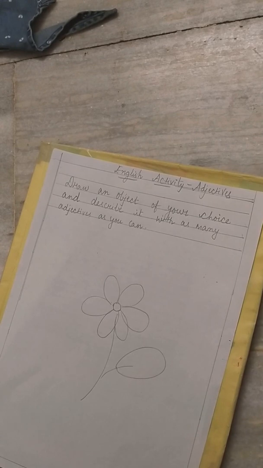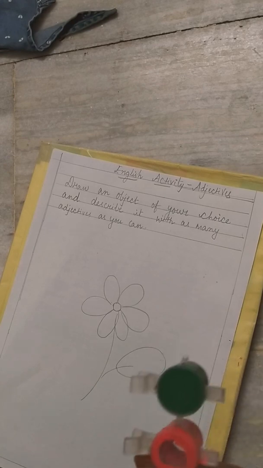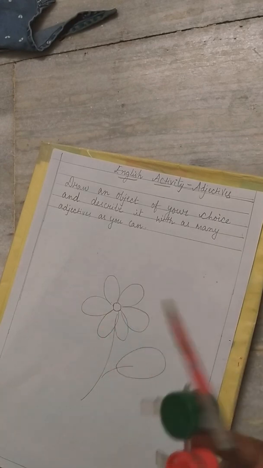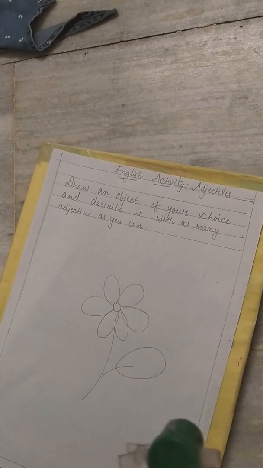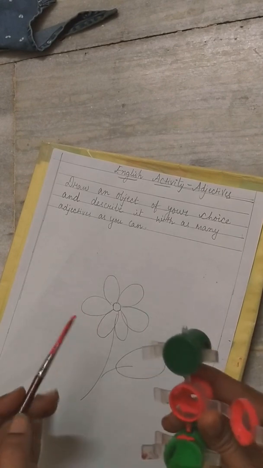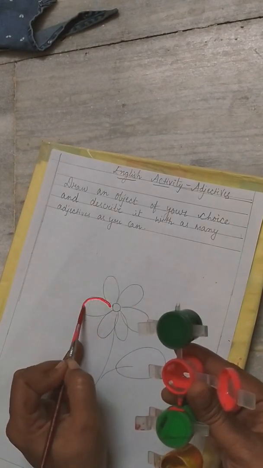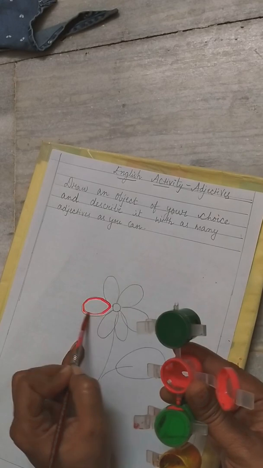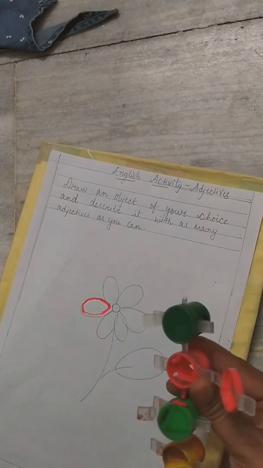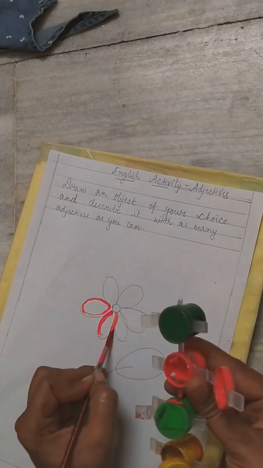Okay, so I have drawn the flower and I just want to color it roughly children. So I'm having some pink color here, so I'll just take some pink and then I will draw the petals. Okay children, just whatever I know, that's how I'm drawing it. Just give me some time.